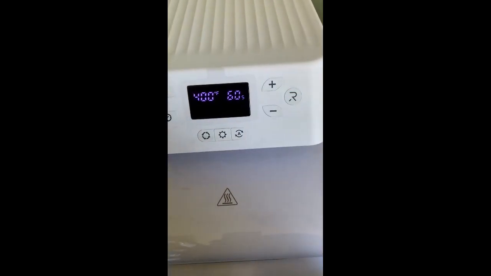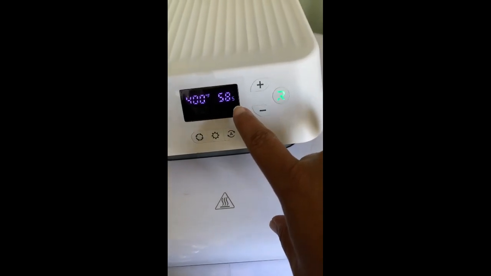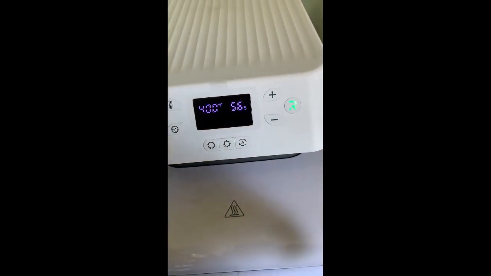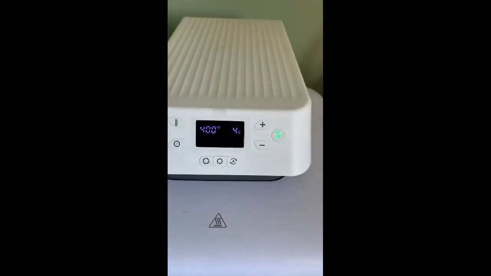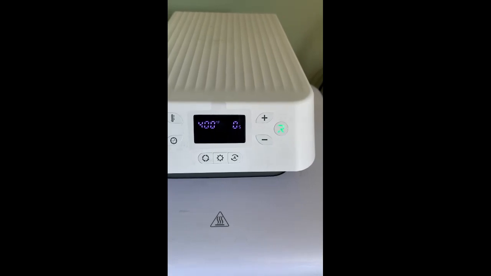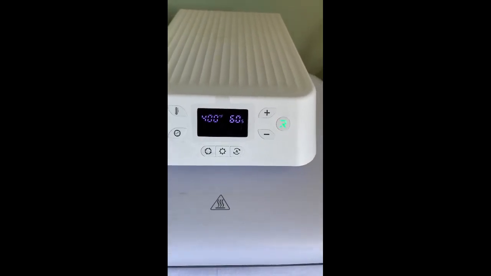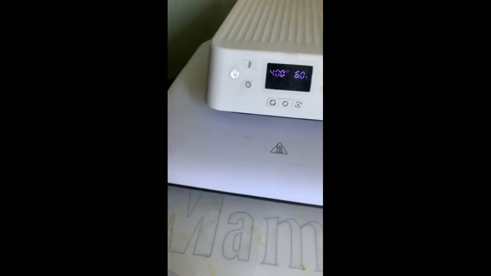So I press this button, it goes down, it's gonna press. My number is starting to change, it's starting to go down. So once it gets back close to 1, I'll come back. Okay, it's counting down, it's close to 1. When it gets to 0, notice that it automatically releases and we can pull it out and see our design.